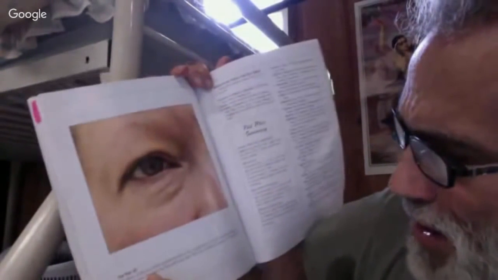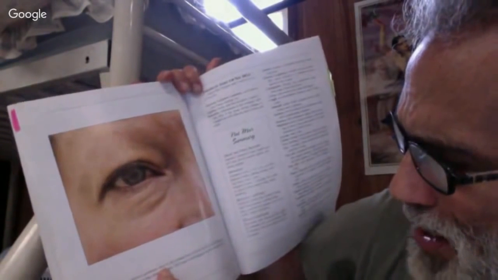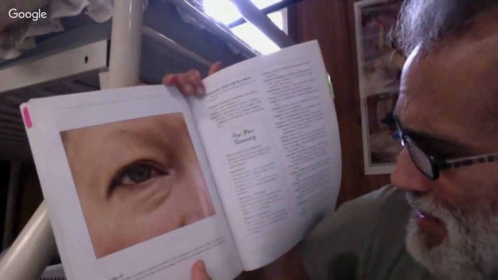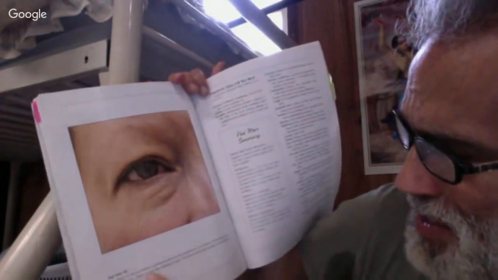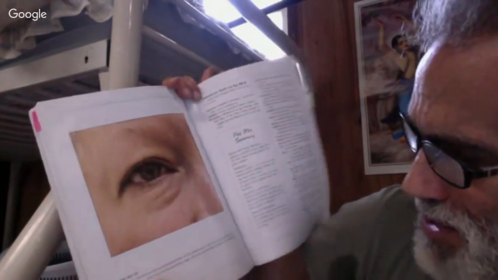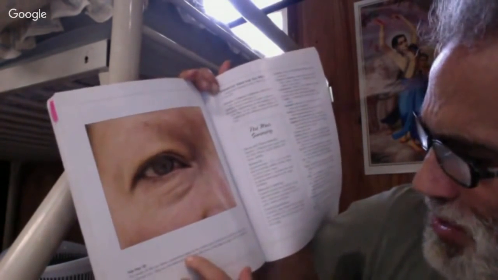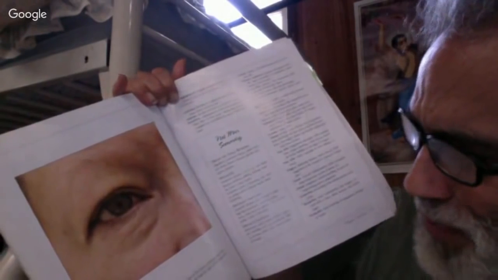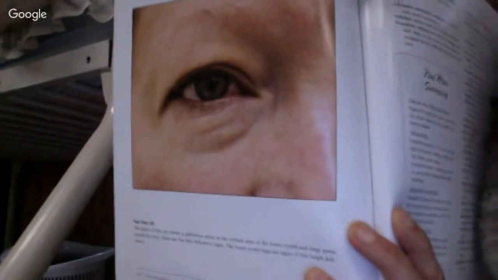The photo of this eye shows a gelatinous shine in the eyelash area of the lower eyelid and large pores around the eye. These are NATMER deficiency signs. So what are we looking at? A large gelatinous shine of the eyelash, and the lower eyelid, and large pores around the eyes. Oh yeah, you can see the large pores around the eyes for sure. Isn't that amazing? Look at the large pores around the eye.